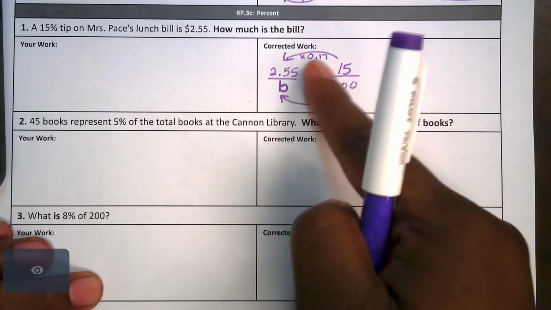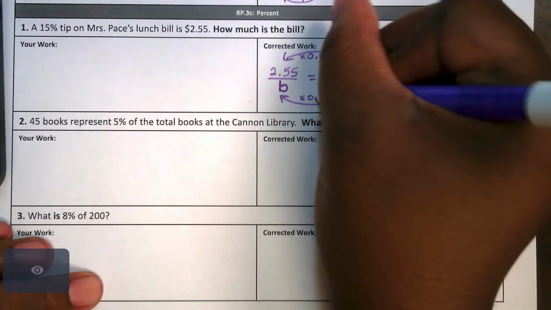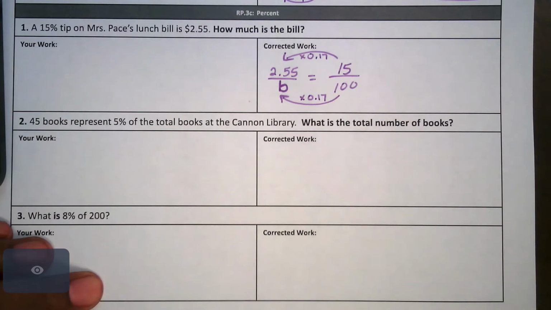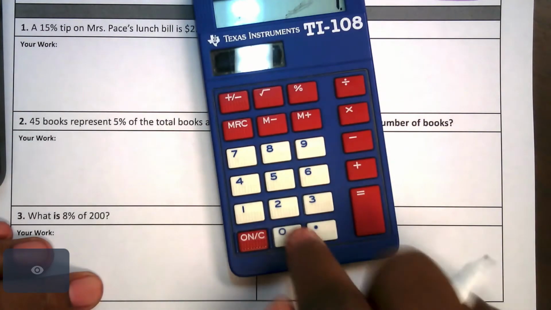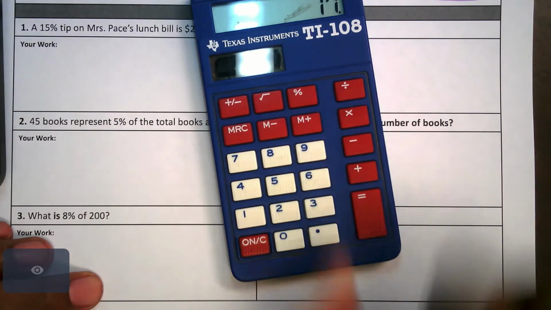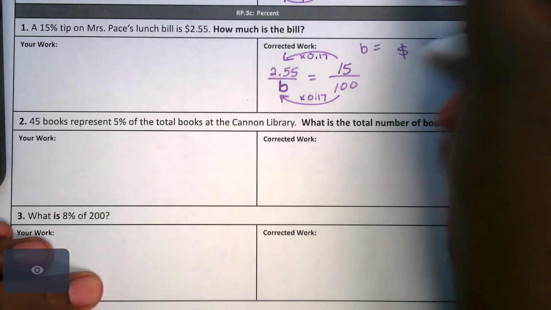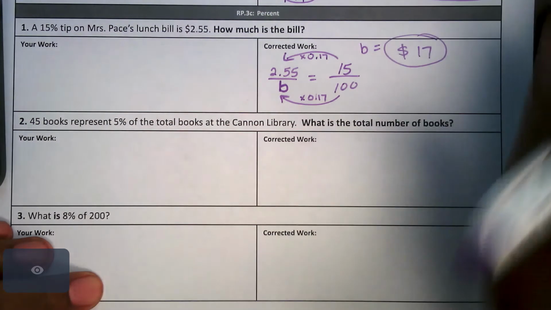So if I multiply up here by 0.17, I have to do the same thing down here. So 100 times 0.17 gives me 17. So that means that her bill is equal to $17.